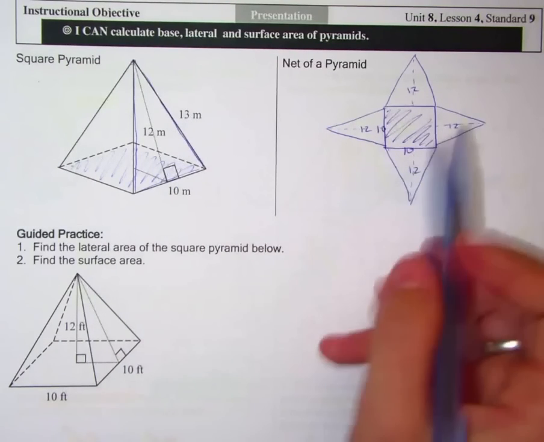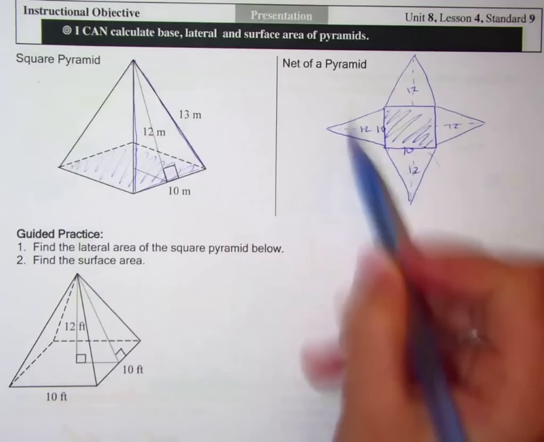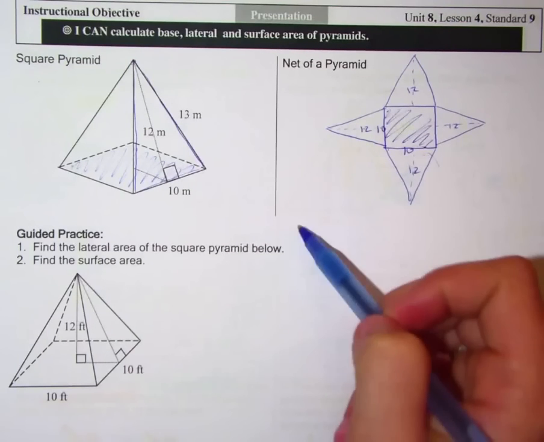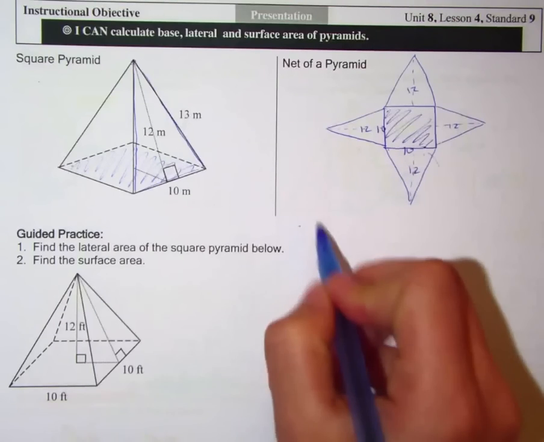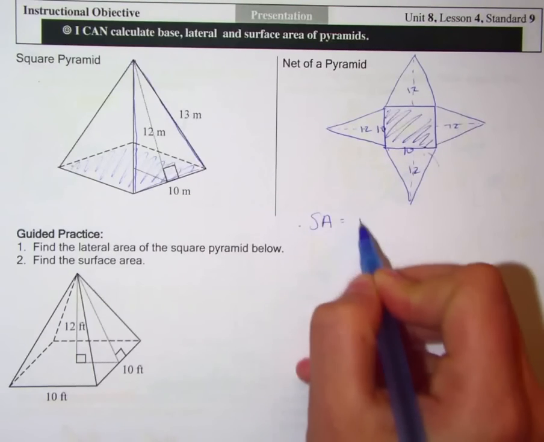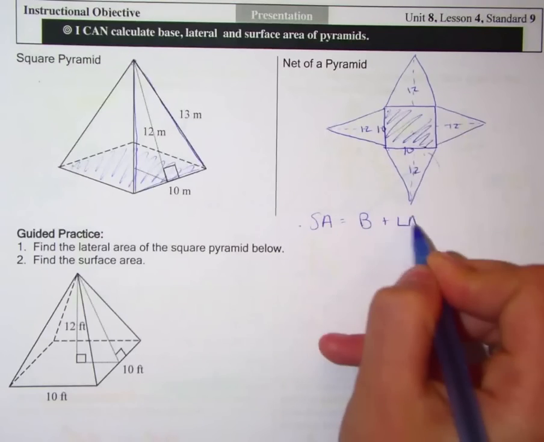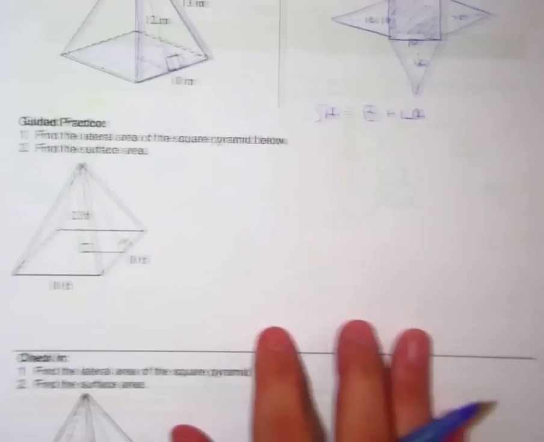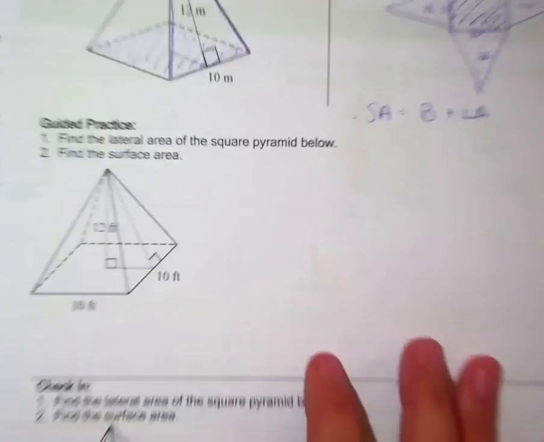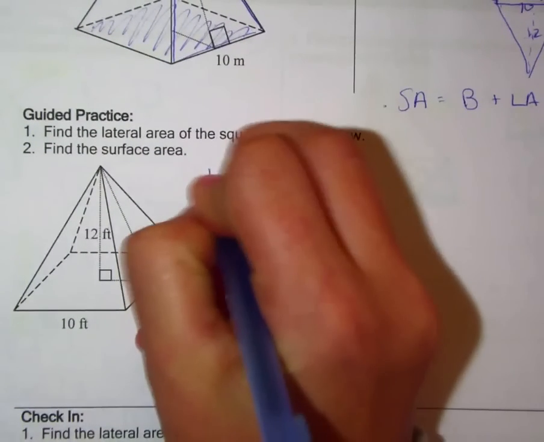So to find, say, the lateral area, you're just trying to find the area of a triangle and multiply it by 4. To find the base area, you're just finding the area of that square base. Total surface area would be the base area, because there's just one base, plus the lateral area, which is the 4 pieces. Let's go ahead and do an example together. So we're going to find the lateral area of the square pyramid first.